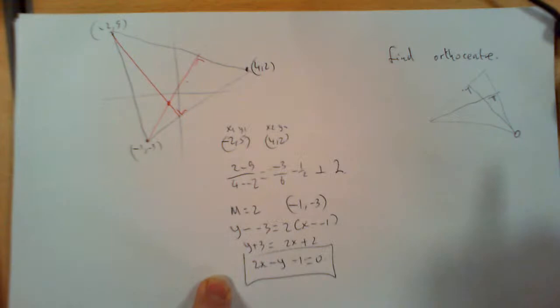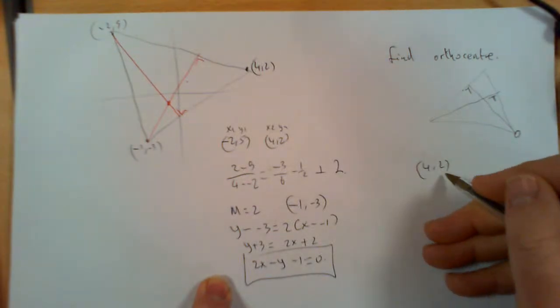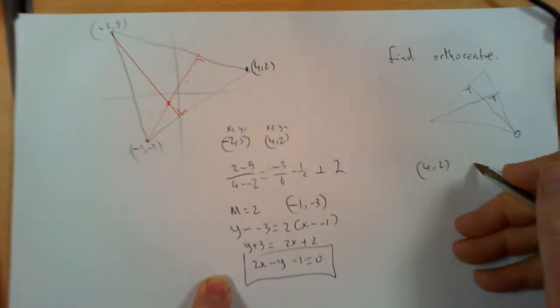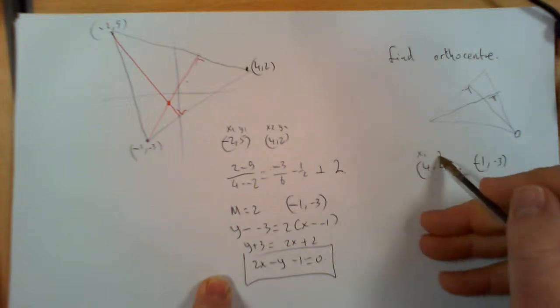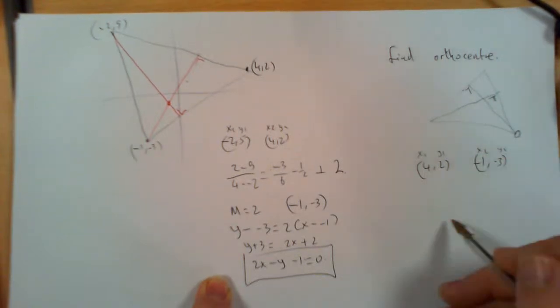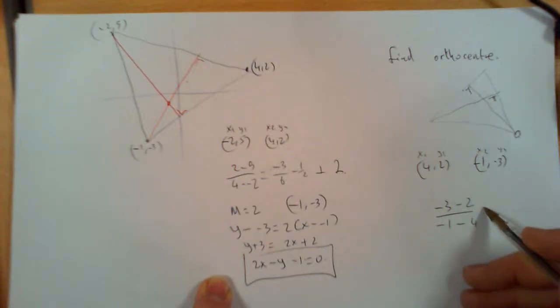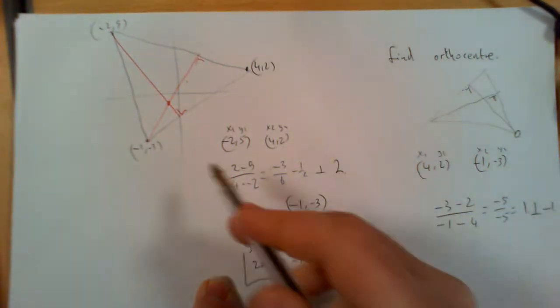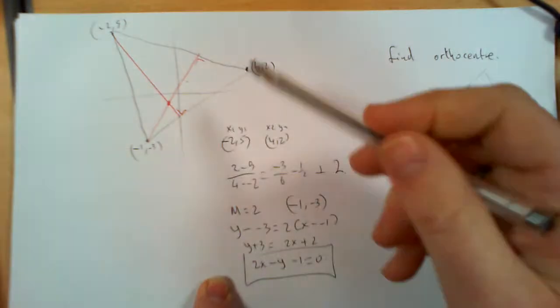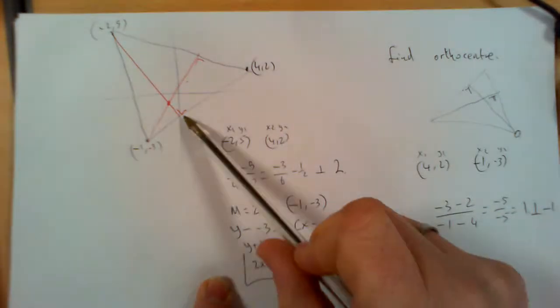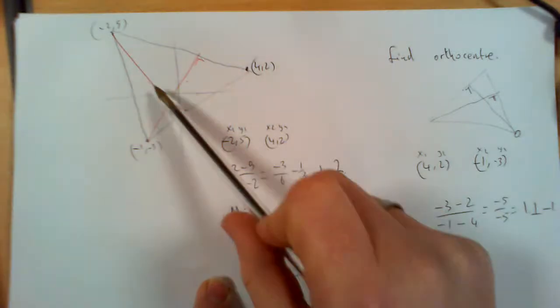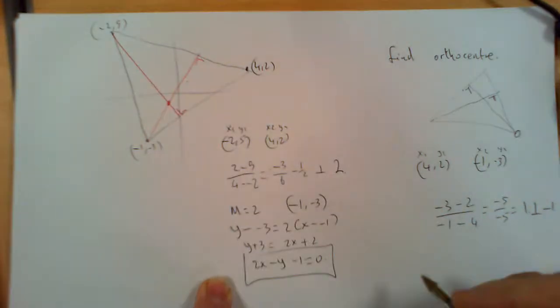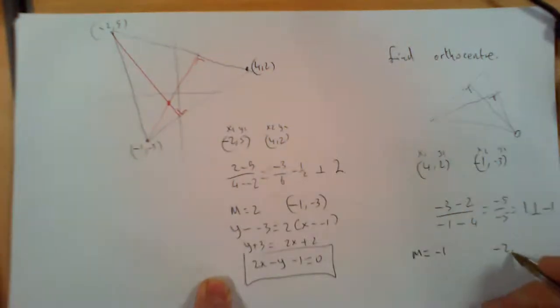I would do the same here. Let's get the slope of this one. Taking (4, 2) and (minus 1, minus 3) as x1, y1, x2, y2, the slope is y2 minus y1 over x2 minus x1. That's minus 5 over minus 5, which is 1, which means the perpendicular slope is minus 1. So this one here has a slope of minus 1, and we have a point of (minus 2, 5).